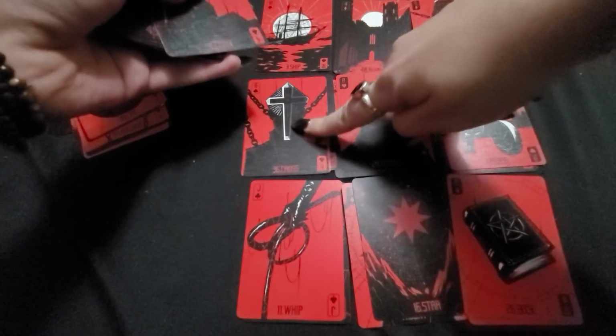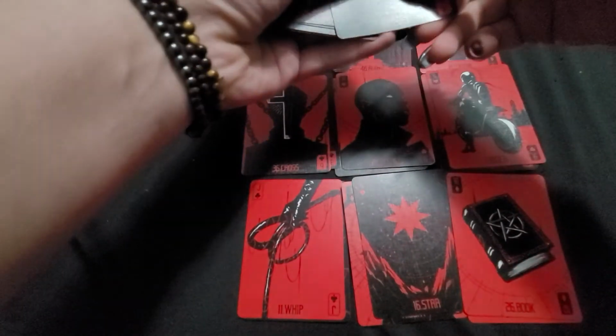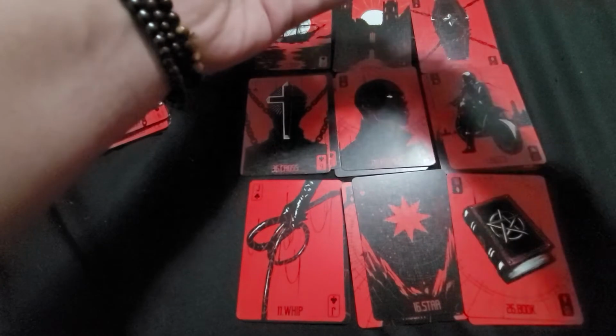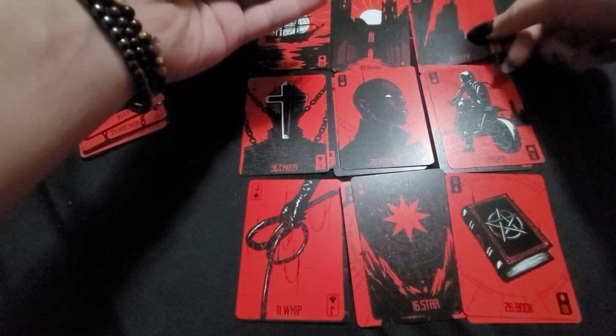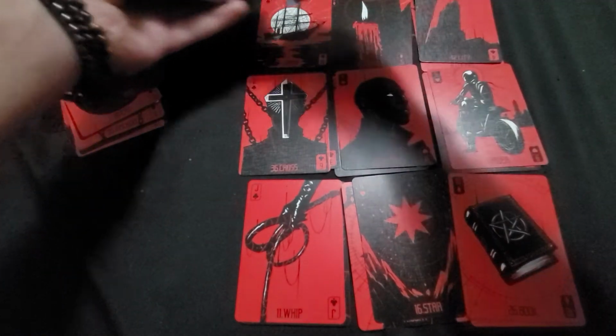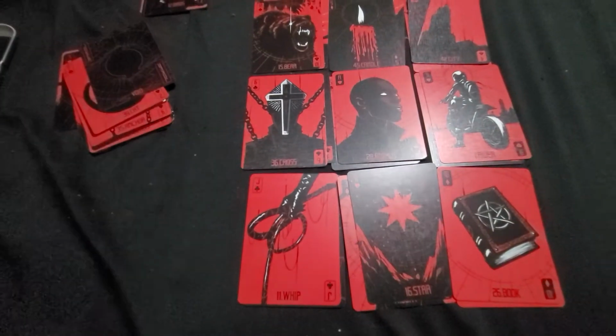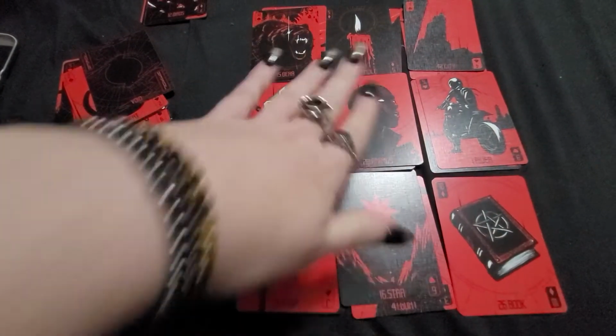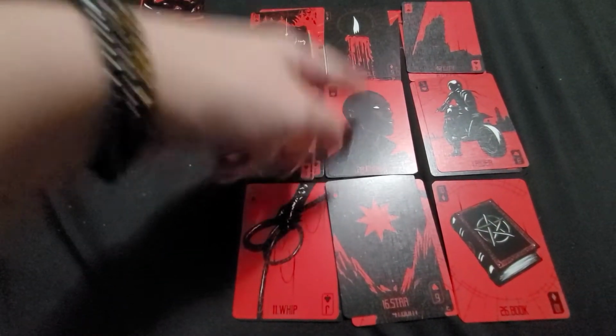So, yes, that is the second card, just double checking. So we're going to pull from the top of the deck. All right, so this is the partner spread. This is their partner spread.